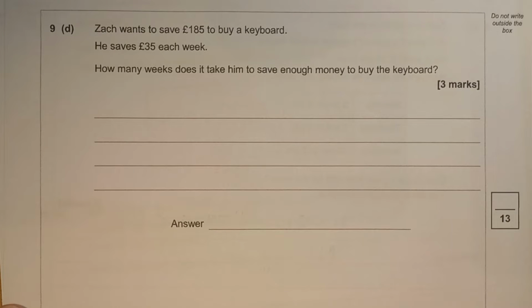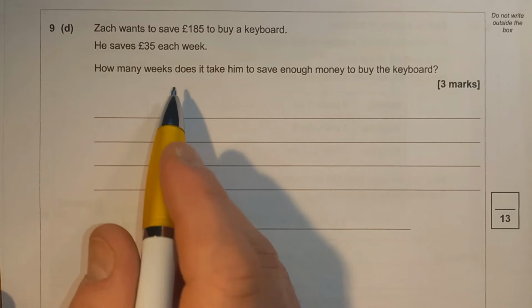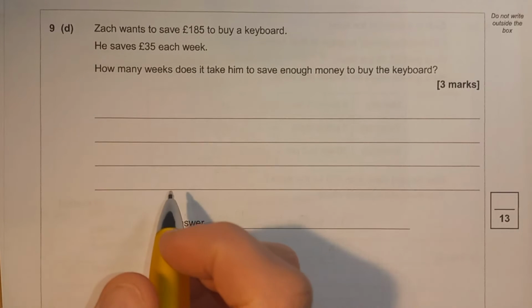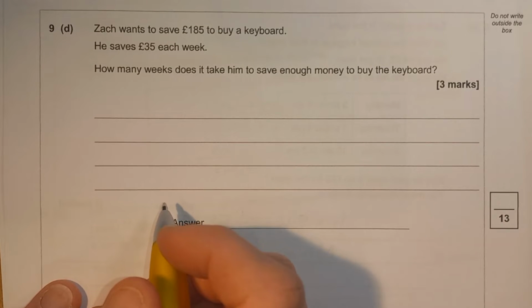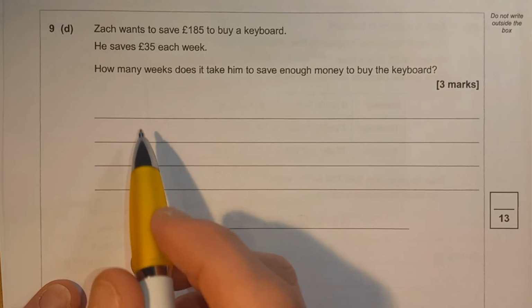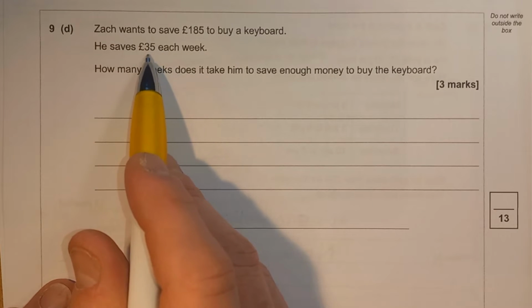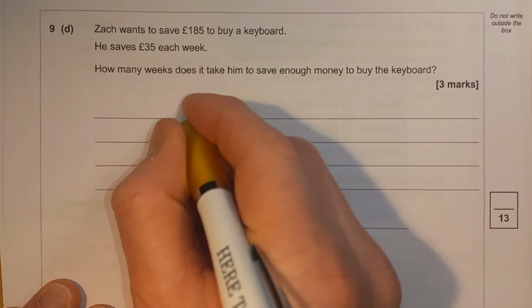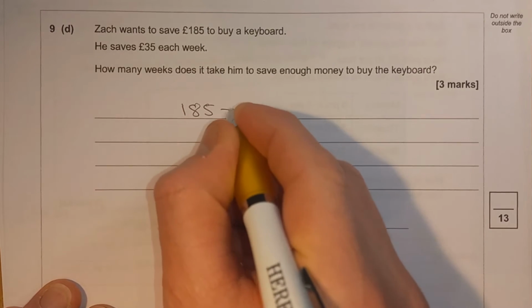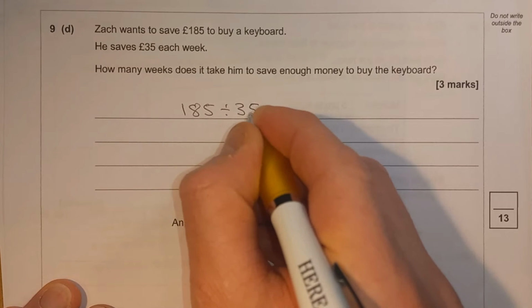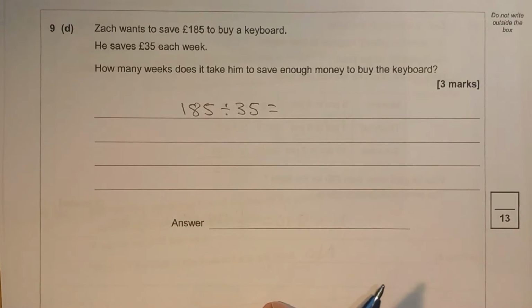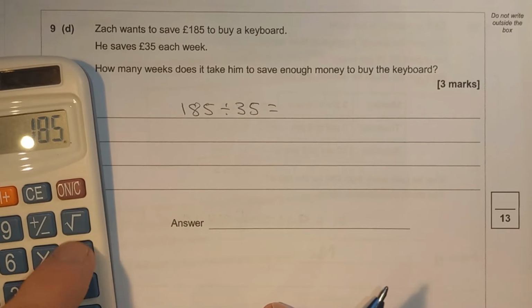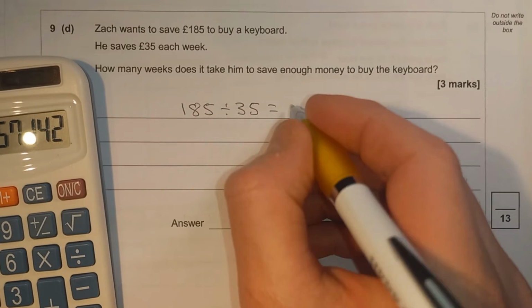(9d). Zach wants to save £185 to buy a keyboard. He saves £35 each week. How many weeks does it take him to save enough money to buy the keyboard? We want to know how many 35s do we need to get up to 185? Or in other words, 185 divided by 35.